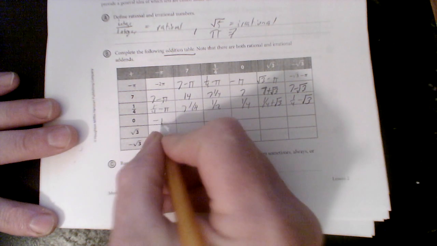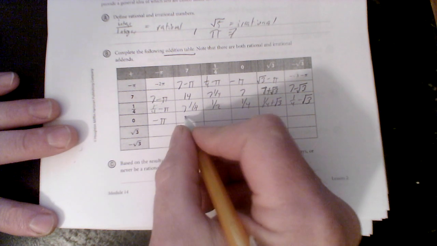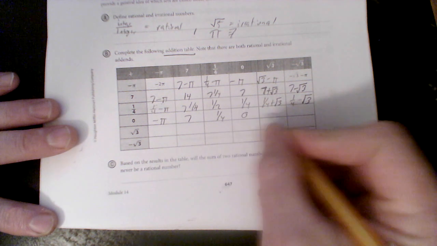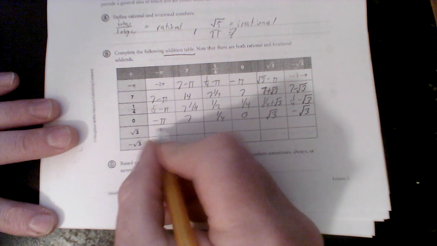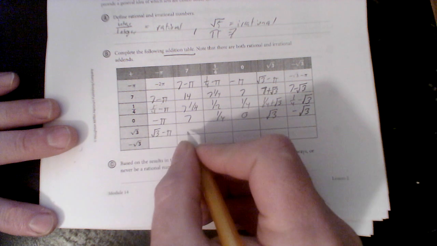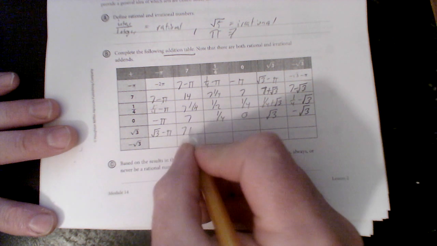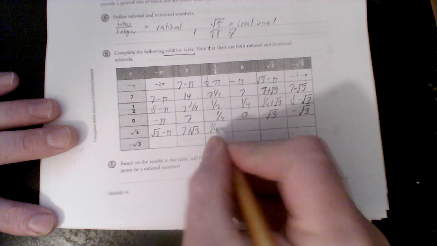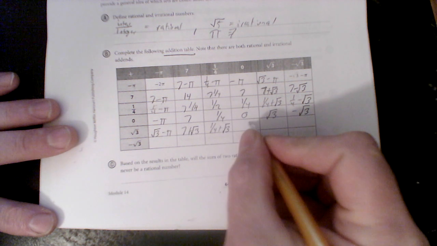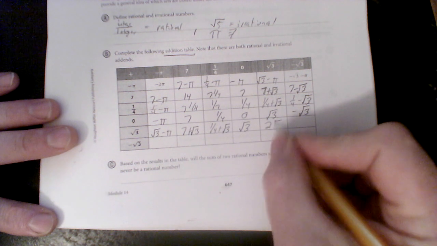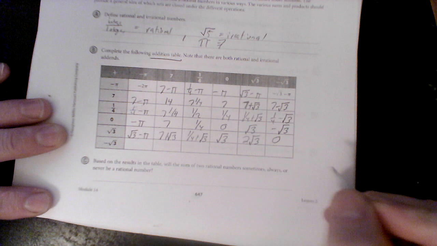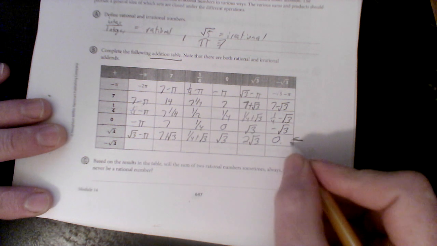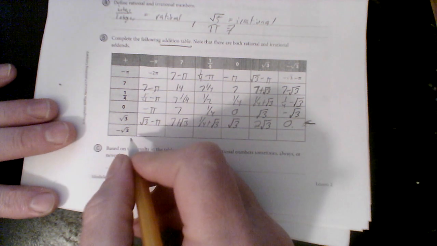Right here, negative pi, because that's 0. And everything, all of these, this is 0. This is just going to be the number itself as I go down. That's kind of a nice one. Rad 3 minus pi. 7 plus rad 3. 1/4 plus rad 3. Rad 3. And I like this one. Rad 3 and rad 3, 2 rad 3. Rad 3 minus rad 3 is 0. So there we've got a situation where we started off irrational, we turn rational.